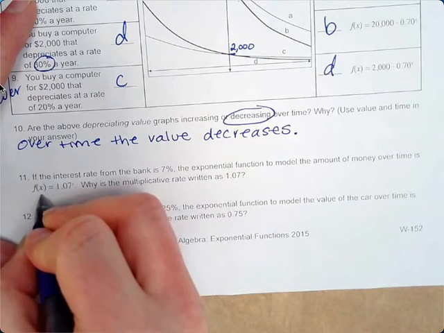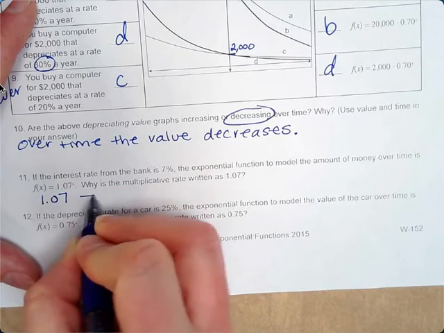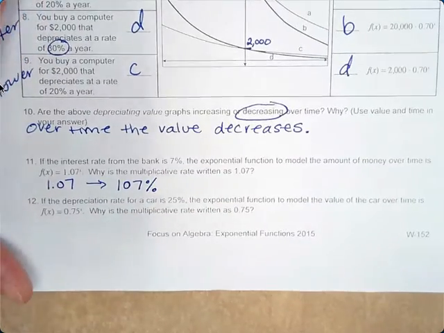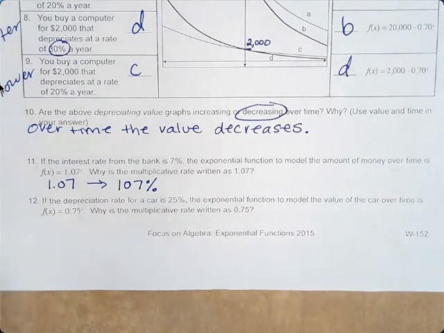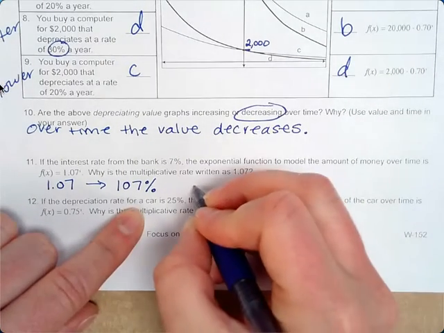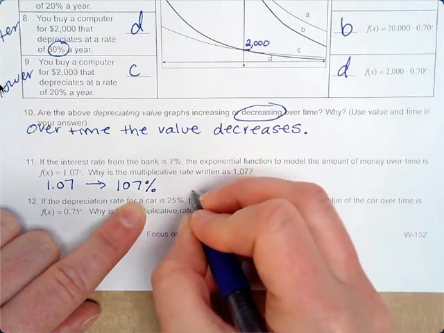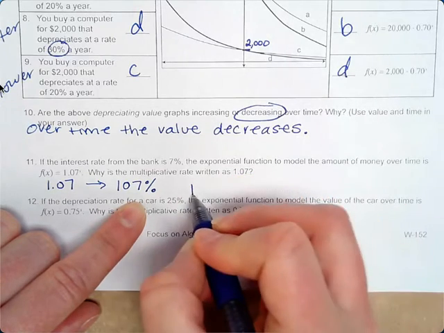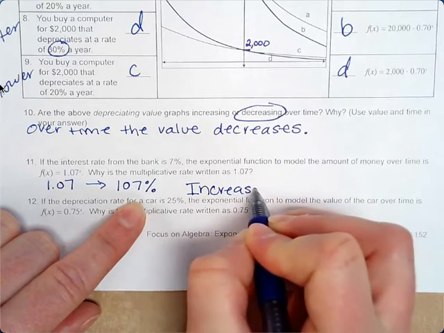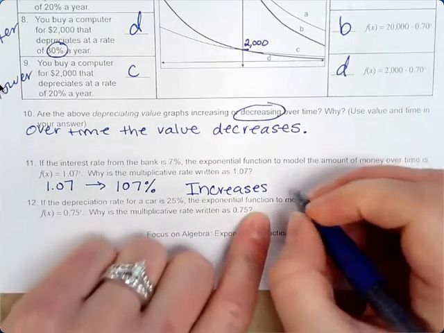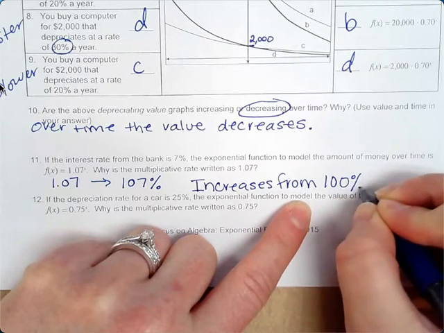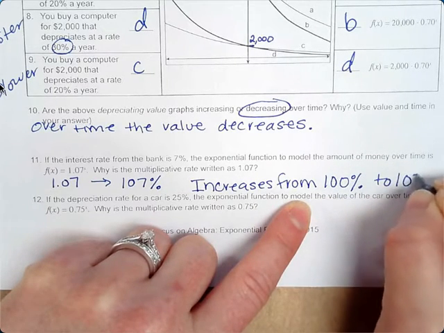So 1.07 represents 107%, right? If we convert it from decimal to percent. So what this means is that you increase from 100% to 107%.